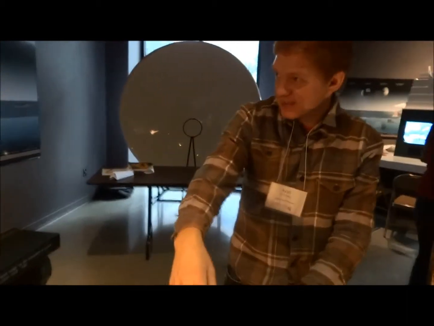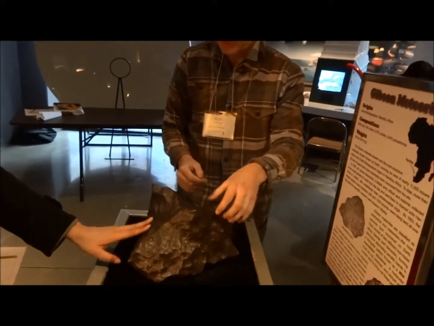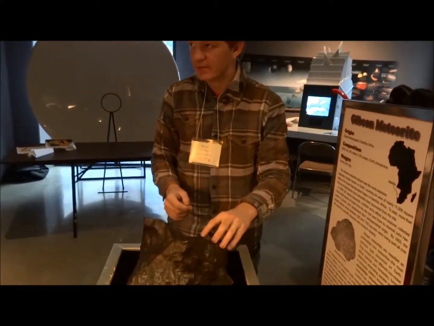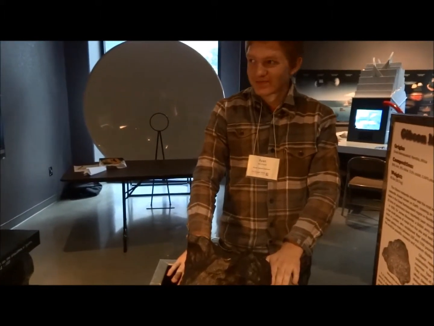Now, if you feel this meteorite, you can actually feel the pockmarks from where the friction in the Earth's atmosphere burned away some of the iron. Now, do you have any questions? Alright, so now we're going to move over to the friction demonstration.